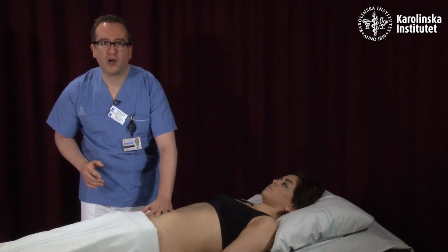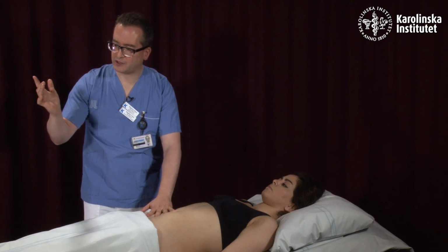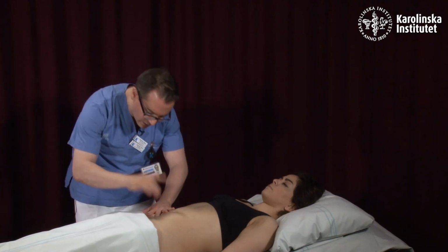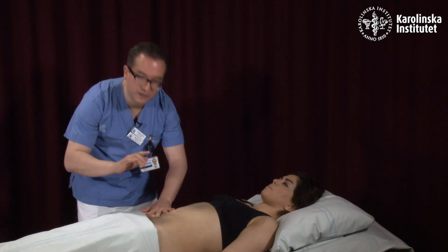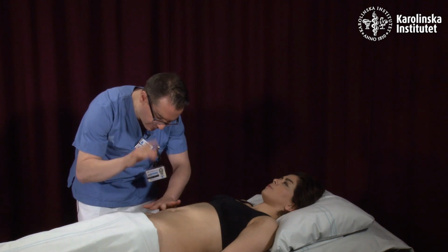Hold the left hand firmly on the abdomen. Use the middle finger, or the middle finger and the fourth finger, and hit the distal part of the middle finger of the left hand.